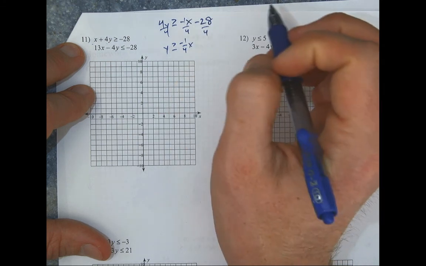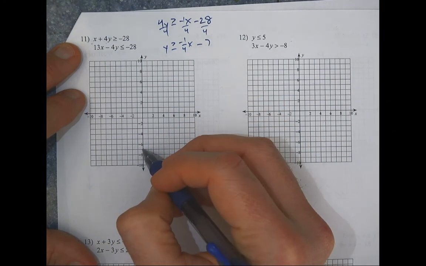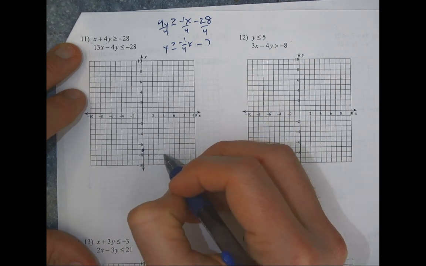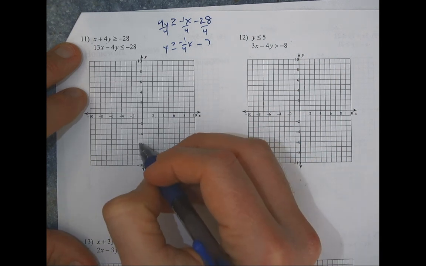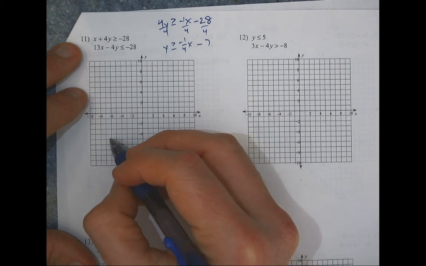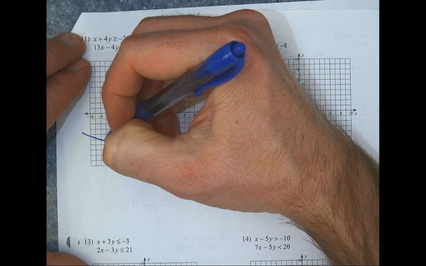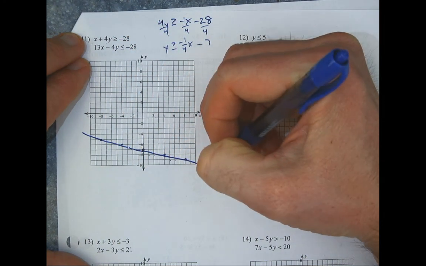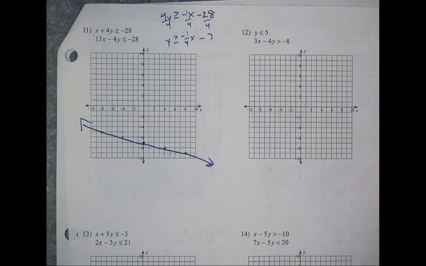There's really a 1 up here. Minus 7. So I'm starting at negative 7. And I'm going down 1 over 4. Other direction, up 1 over 4. Up 1 over 4. And that should be a solid line. And now my other one, I'm going to go ahead and do that down here.